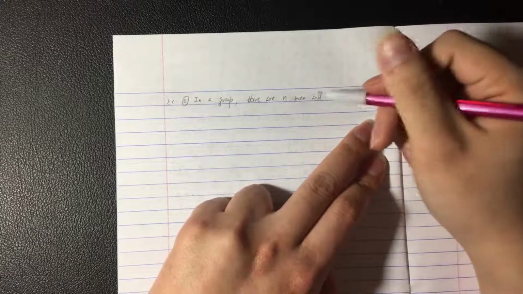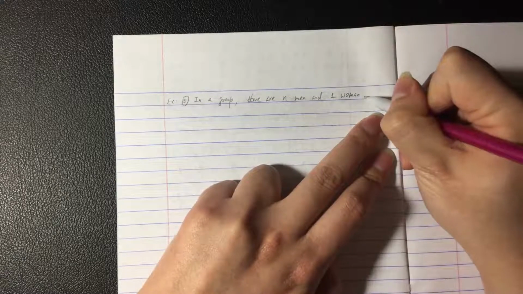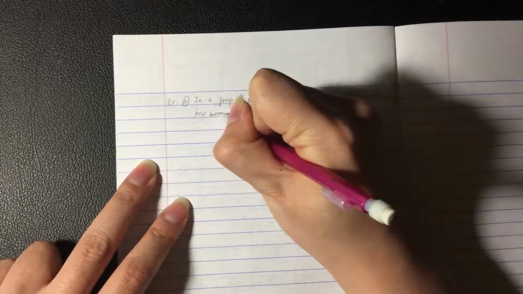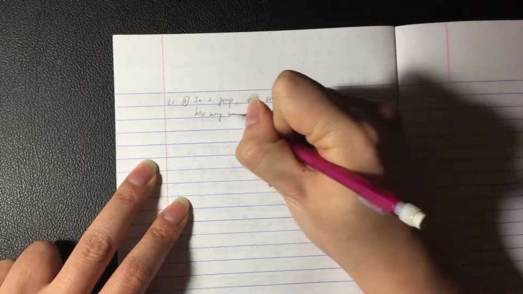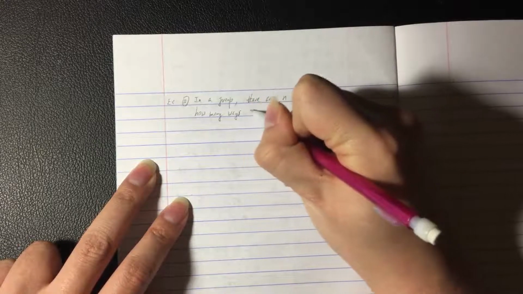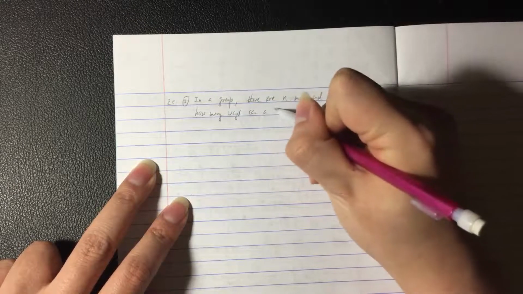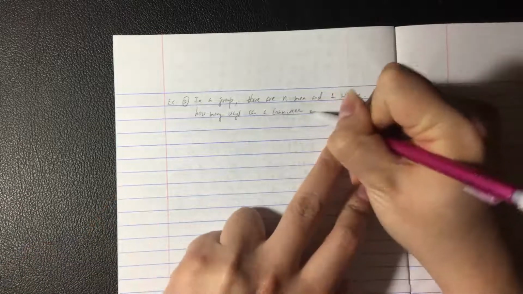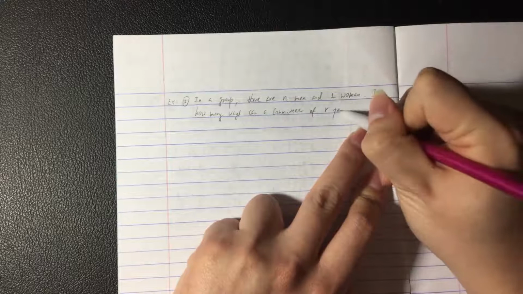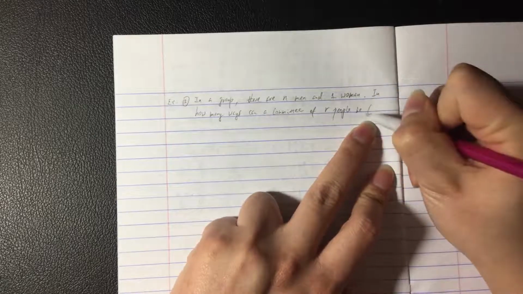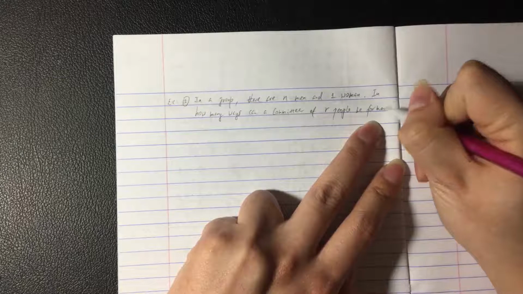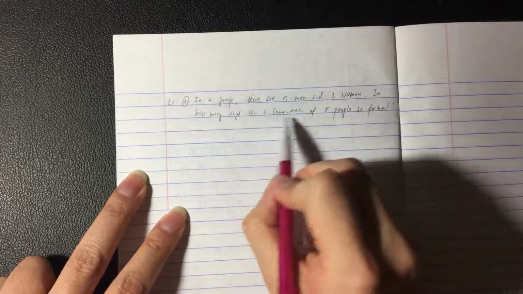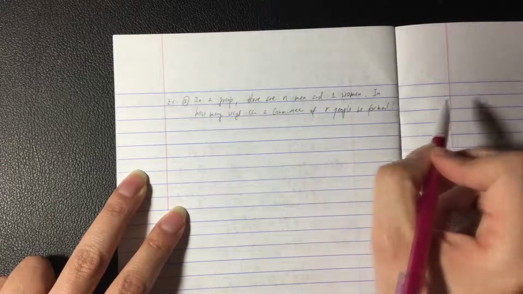In how many ways can a committee of R people be formed?